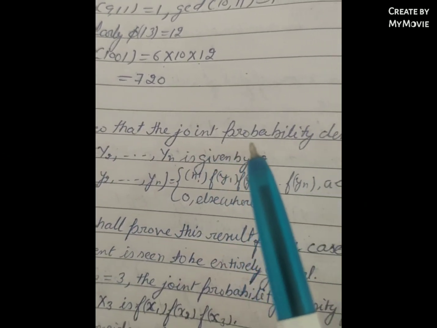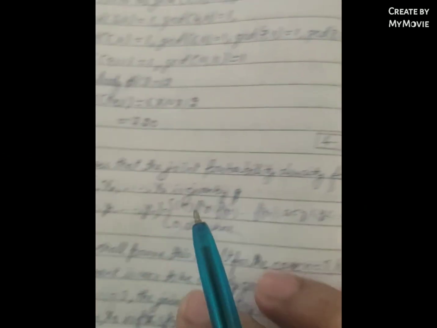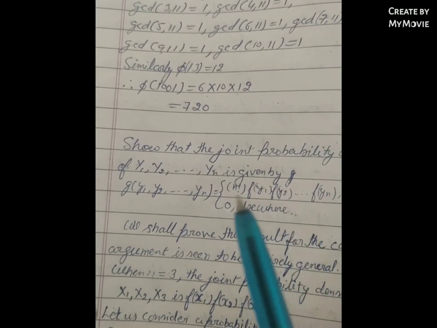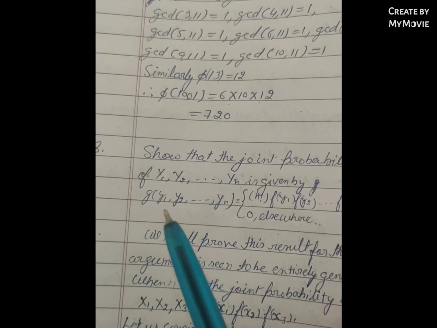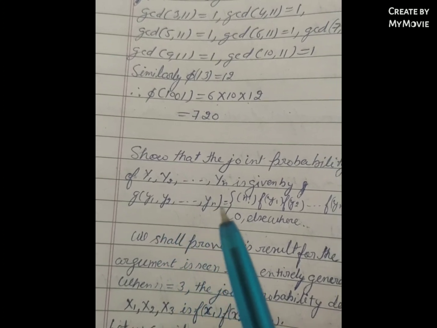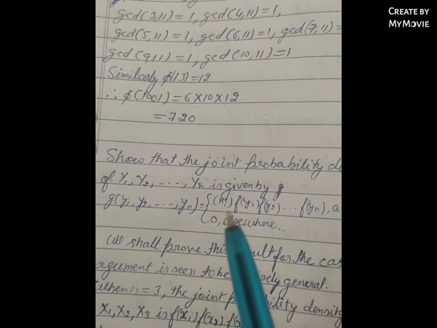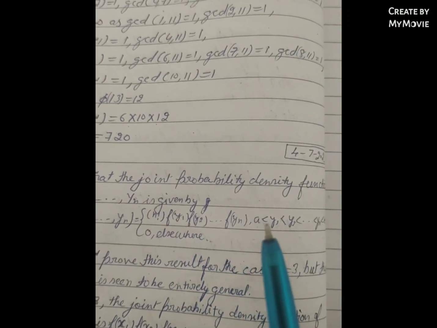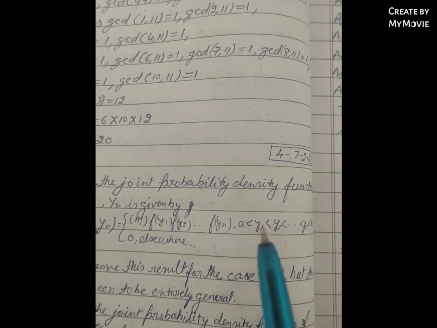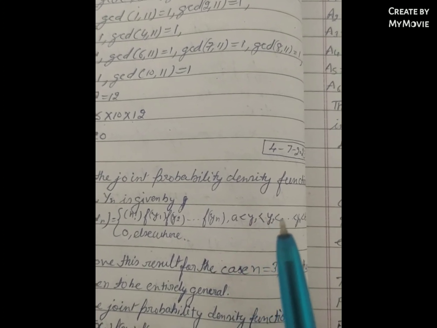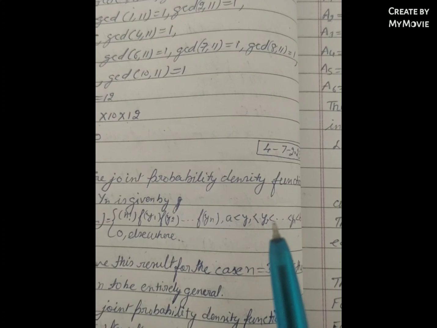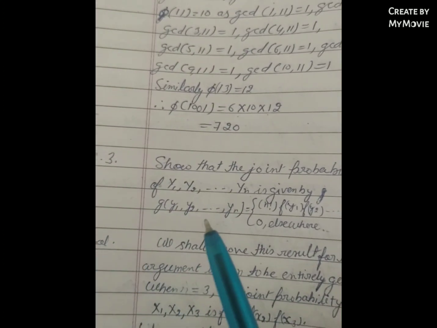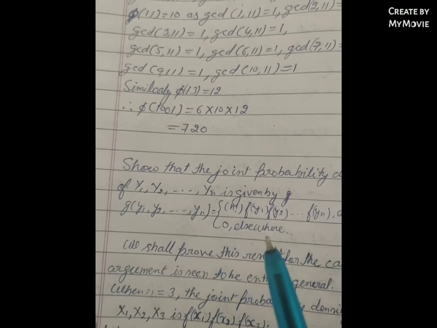Show that the joint probability density function of y1, y2, and so on, yn is given by g(y1, y2, ..., yn) = n factorial times f(y1) f(y2) ... f(yn), where a is less than y1 is less than y2, and so on, yn is less than b, and equals 0 elsewhere.